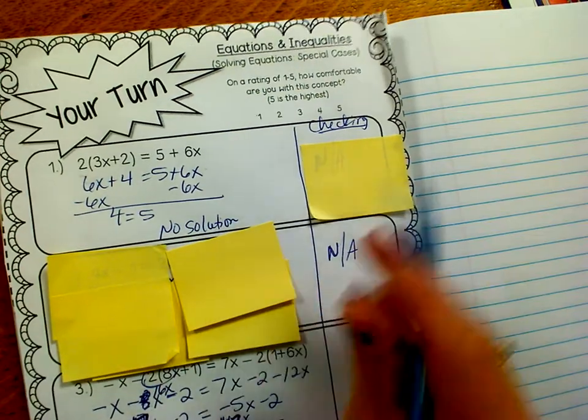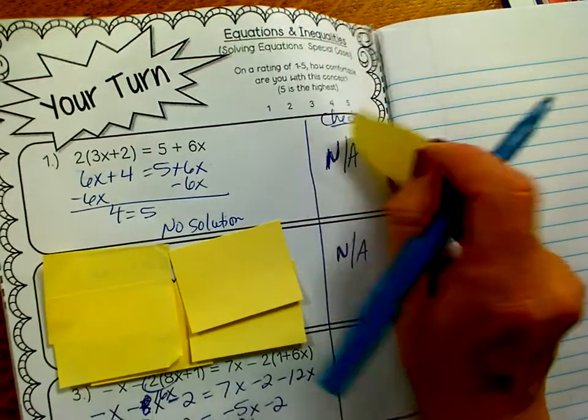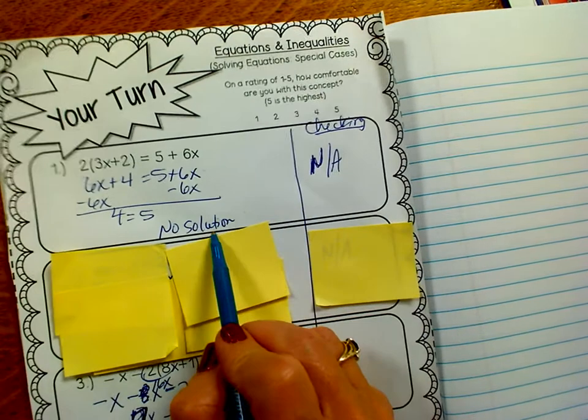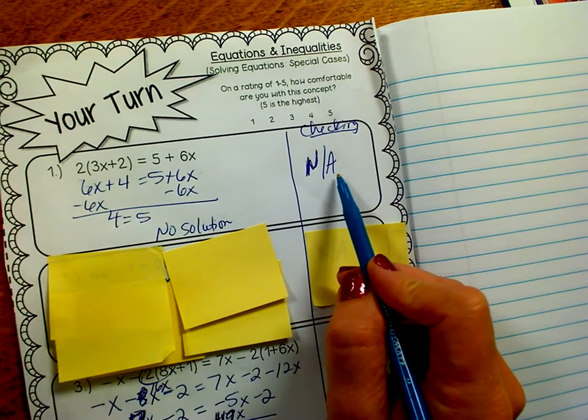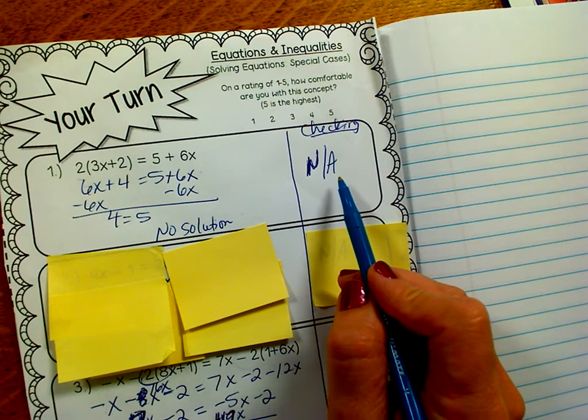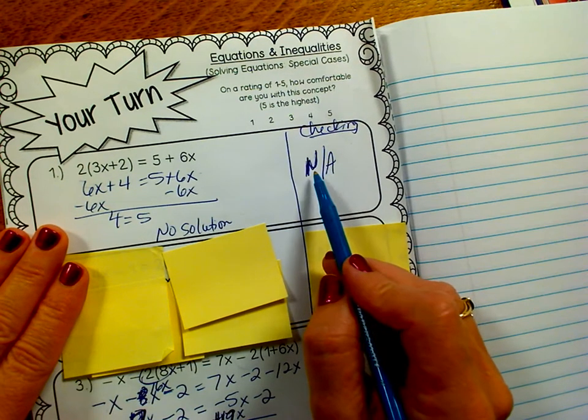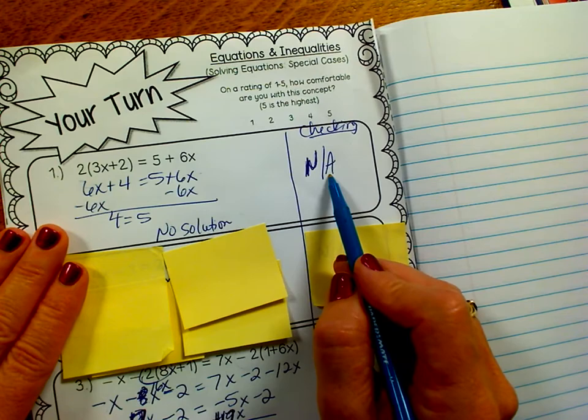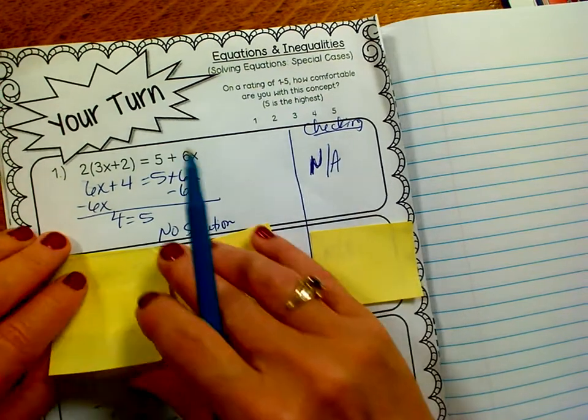There's no solutions. Now, checking. You're going to write NA on your checking for no solutions because there's no way you can check it. There's no number that's going to work. So you can prove all the numbers that won't work. Well, every single number won't work. So you write N/A, which means not applicable. It doesn't apply. So N/A.